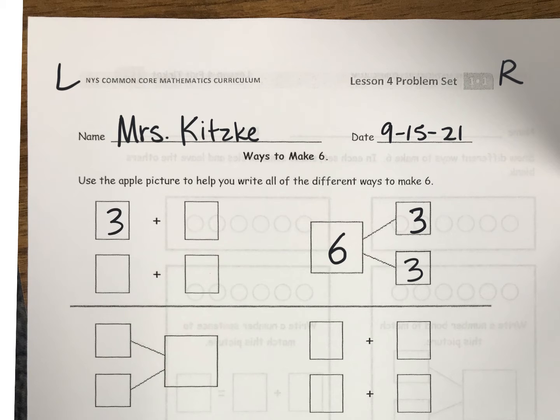3 plus 3. Make sure that you're going across this way, because do you see where our plus sign is? See where our plus sign is going from the left to the right, not up and down. So we're not going to write it up and down.